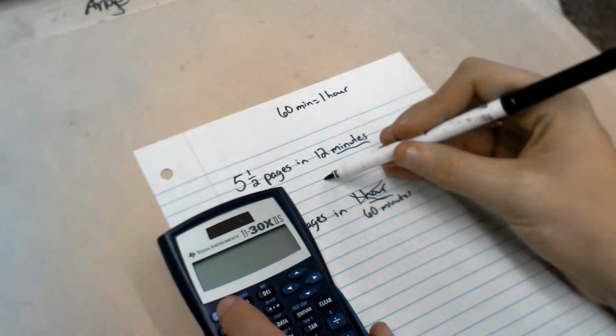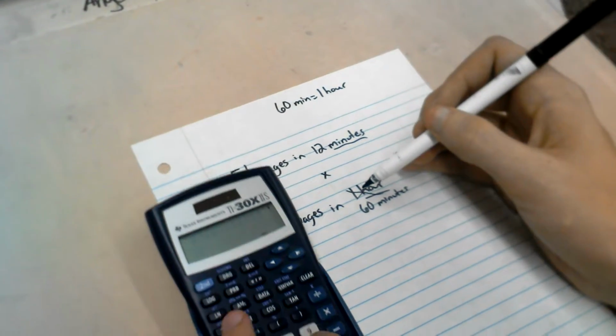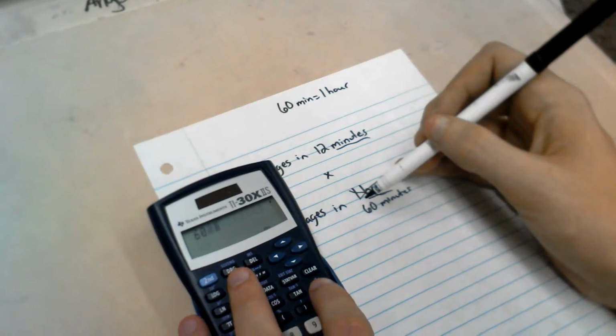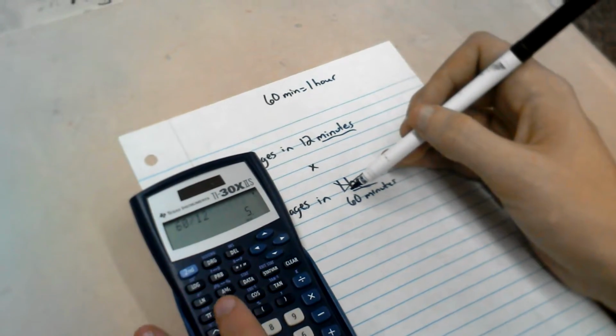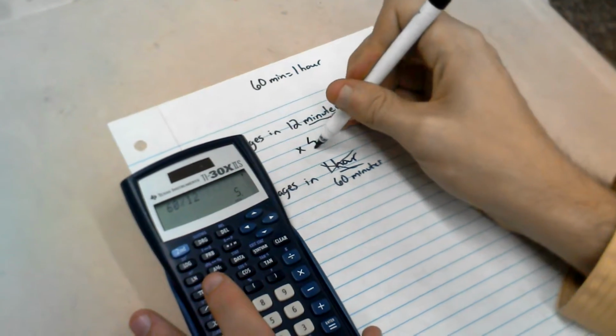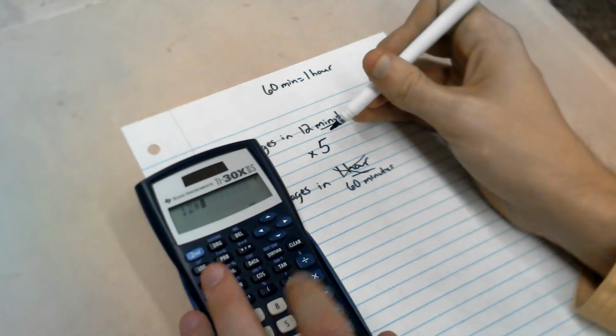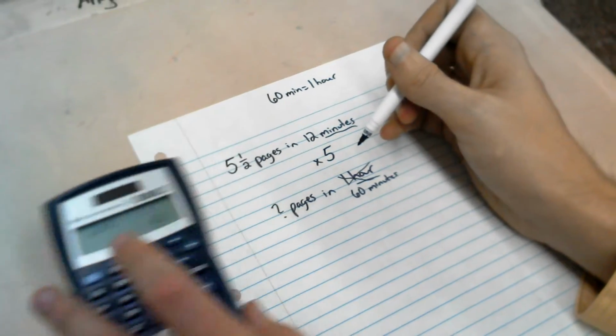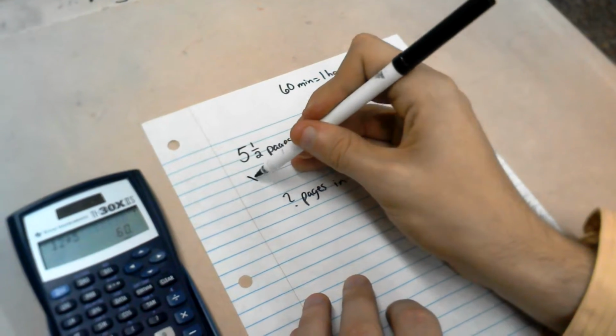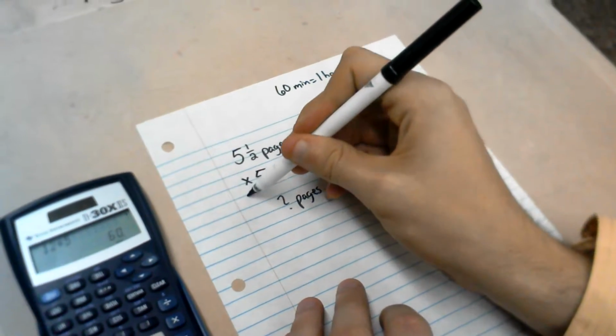I'm going to multiply something. So let's use my calculator and figure this out. 60 divided by 12 tells me I'm going to multiply by 5. Just a quick check, 12 times 5 does equal 60. So on the other side of this, I'm going to also multiply by 5.